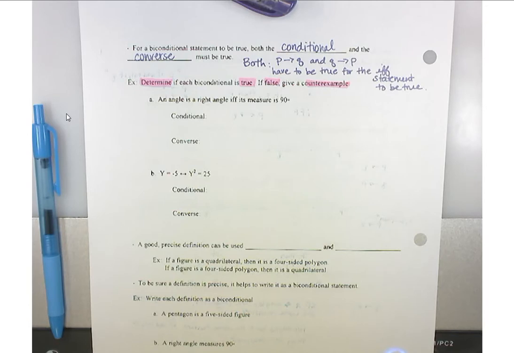After you write out the conditional and the converse, determine if they are true or false, each one.